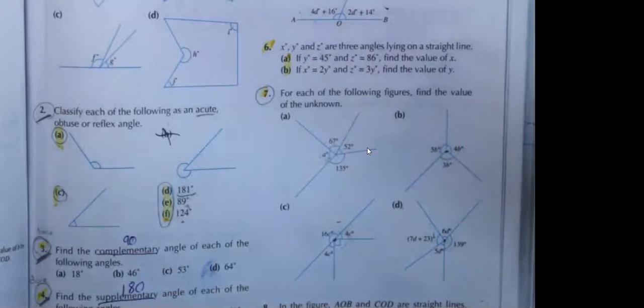After getting the answer, we should take 360 minus the answer, and then we could check how the answer comes out. Yes, okay. So we will add all of them.